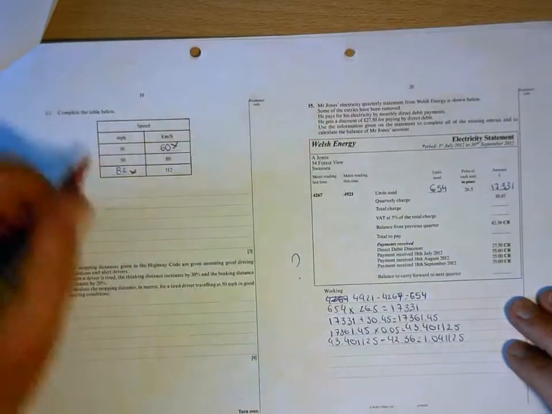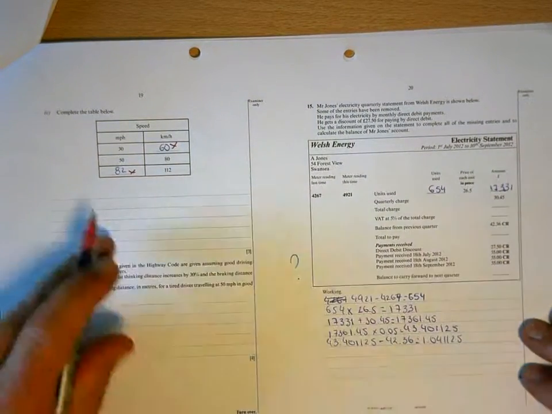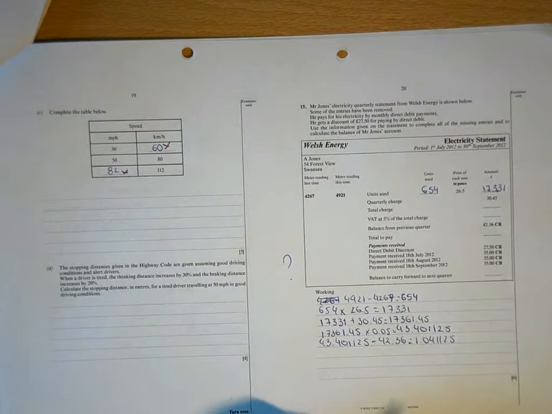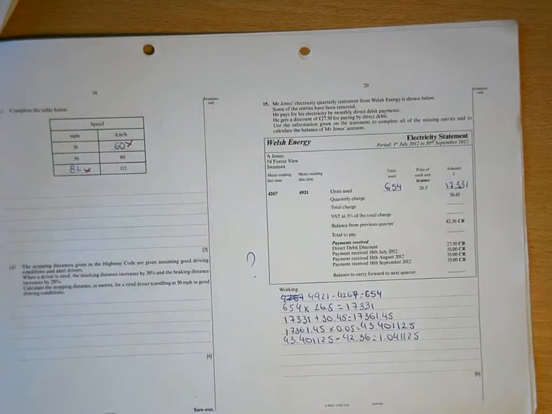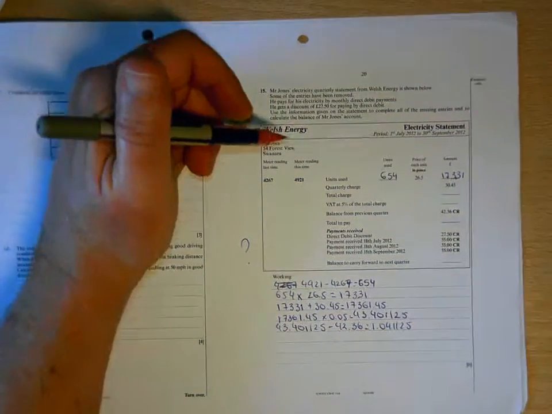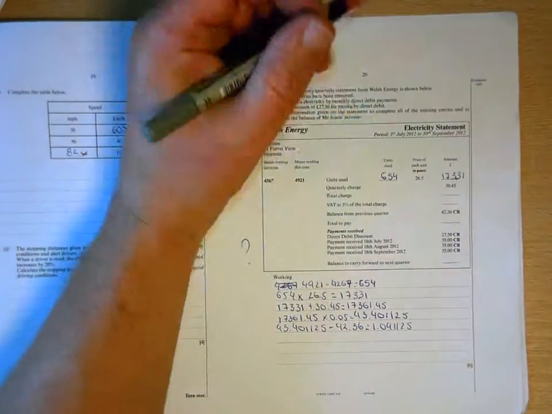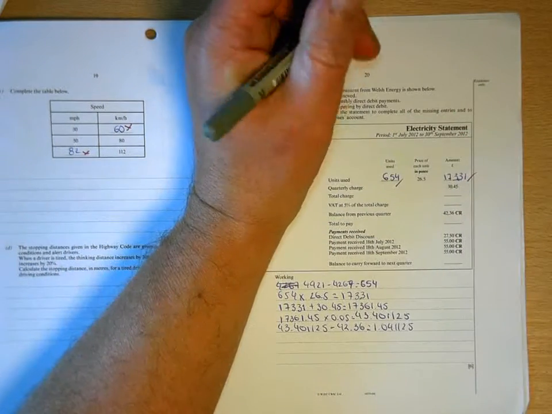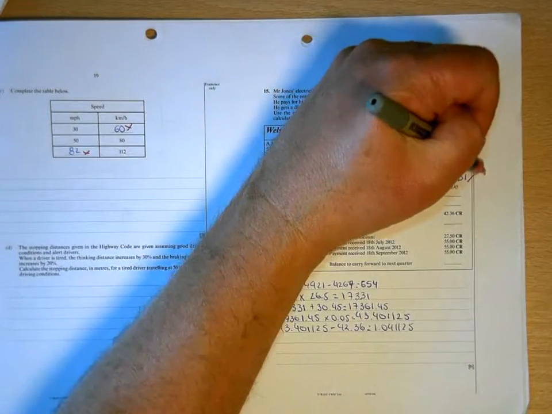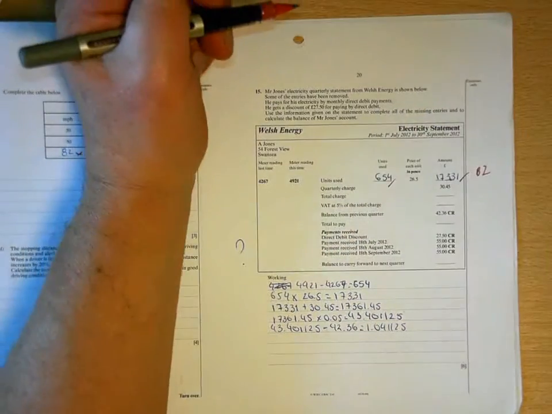Those are both wrong, so again, take a look how I explained the rest of that question on the video clip. Right then, we will be doing these probably next week. That is correct. 173.31 is correct. So you've got 2 marks there.